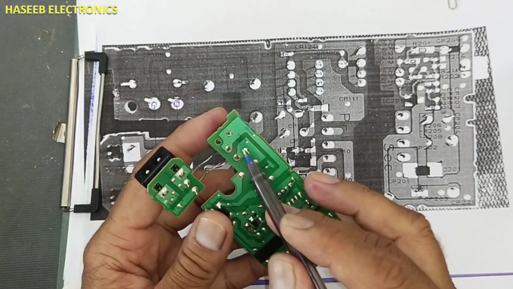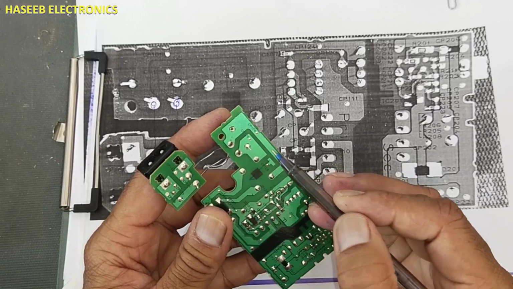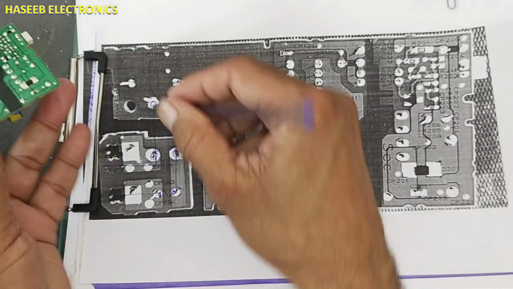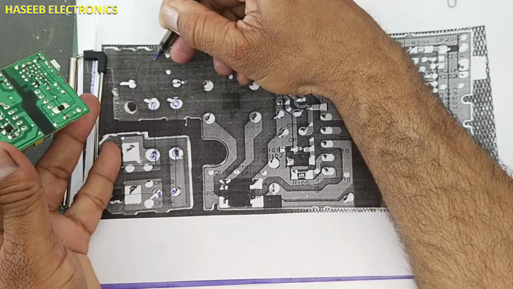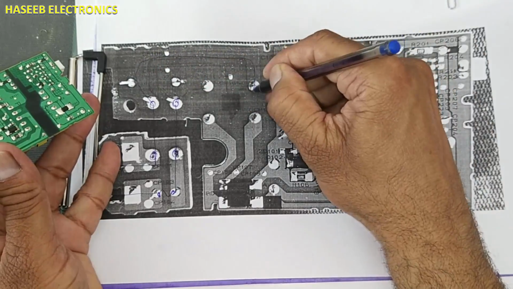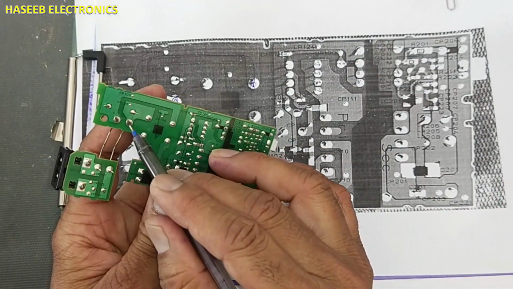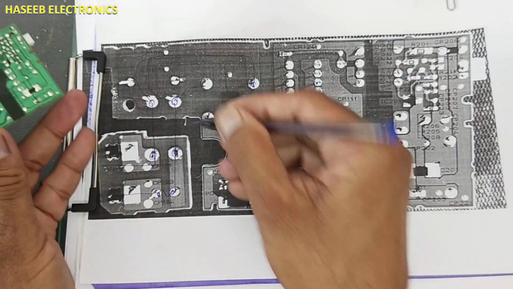We reached here. From this point, first of all we will make the track and then we will place components. It is reaching here. Okay, trace this line from this terminal to here. Then trace the second line. It is from this component to here.